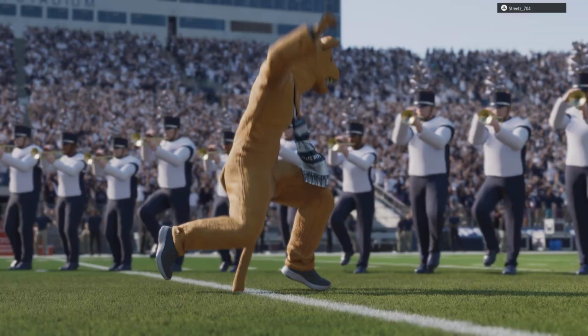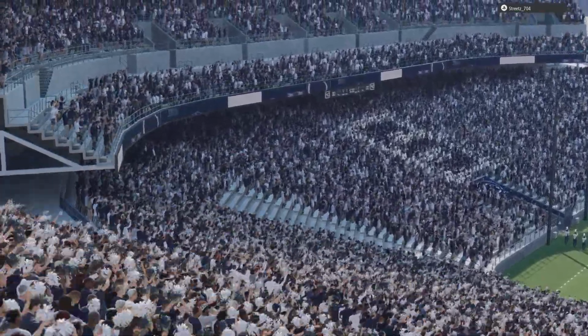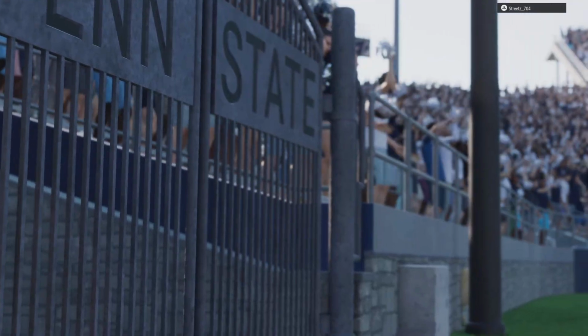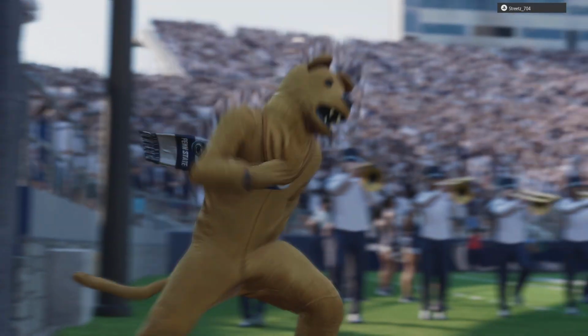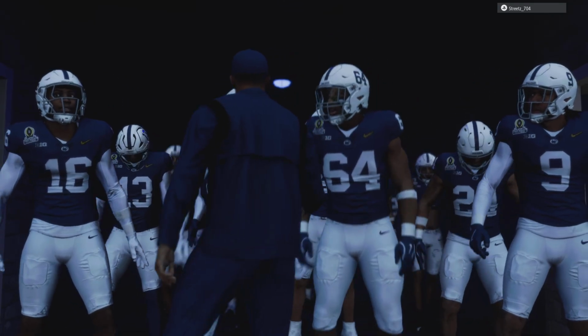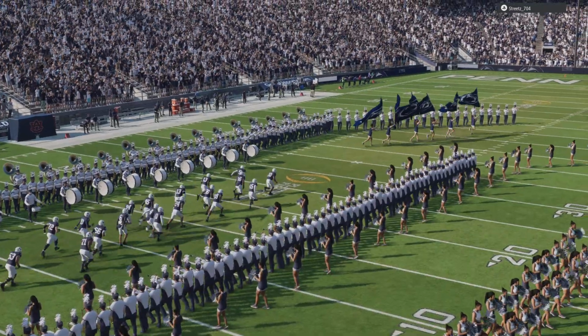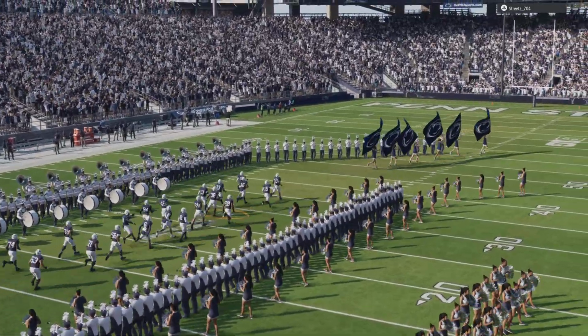As we'll see, the number 11 seed in this playoff, the Auburn Tigers, taking on the number 6 seed in the playoff, Penn State Nittany Lions. For EA Sports College Football, I'm Chris Fowler, joined by Kirk Herbstreit. The playoff is here, and let's not wait any longer. Let's get this going.